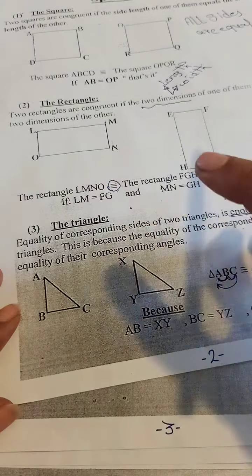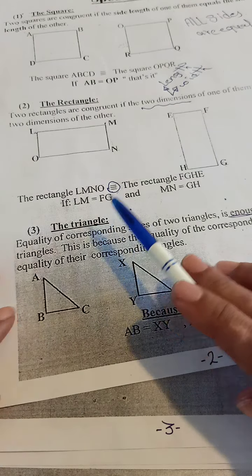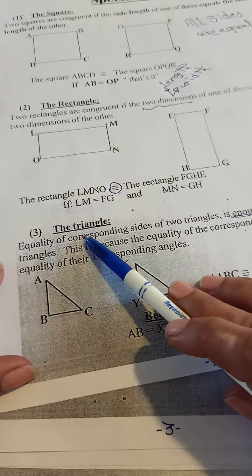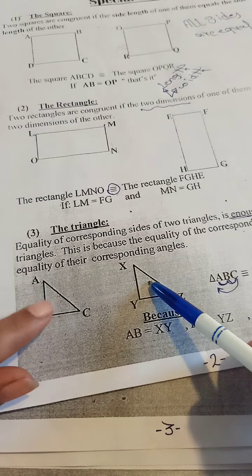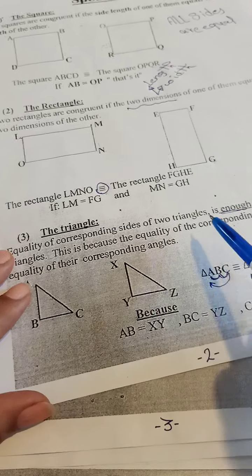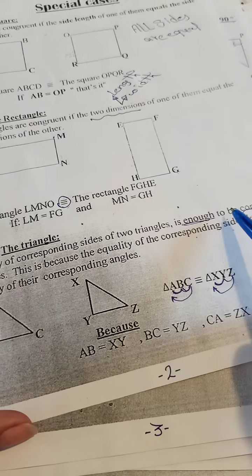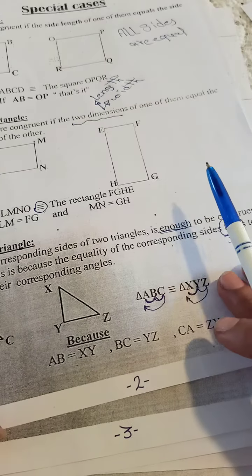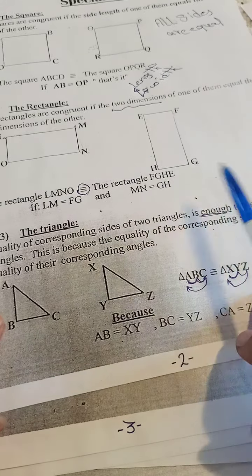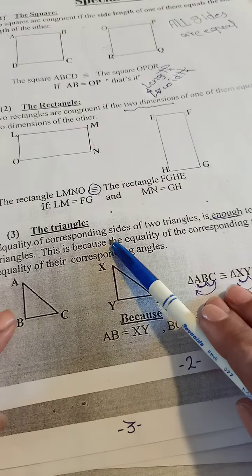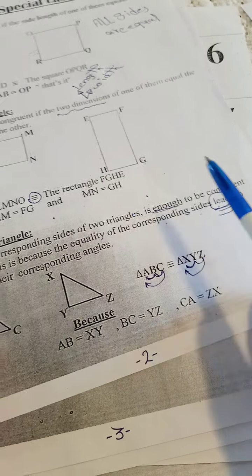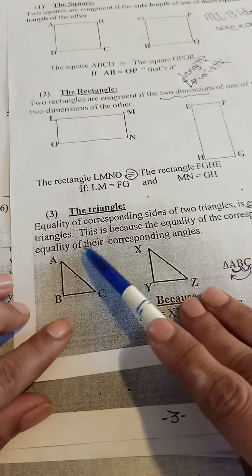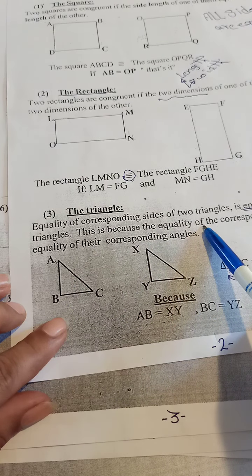The third case here, the triangle. If the corresponding sides of two triangles are equal, it is enough to be congruent. Why? This is because the equality of corresponding sides leads to the equality of corresponding angles.